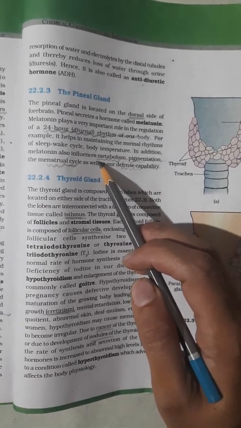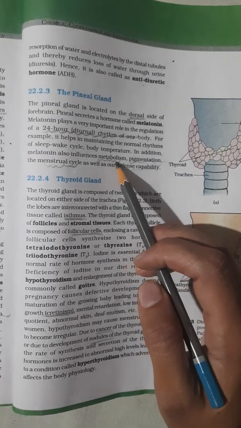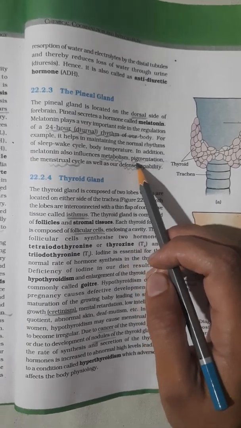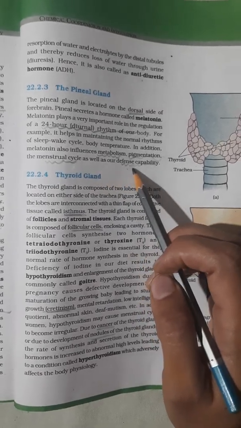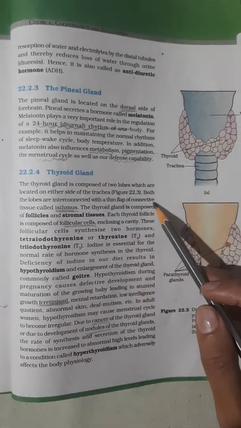Other functions of this hormone are that it influences our metabolism, pigmentation of skin, the menstrual cycle in females, and also the capability of defense.